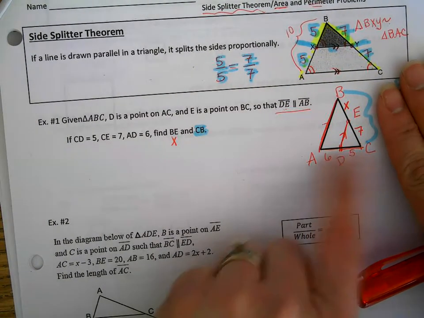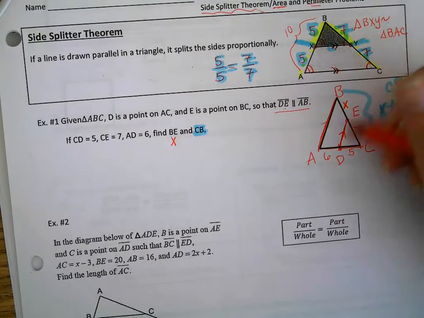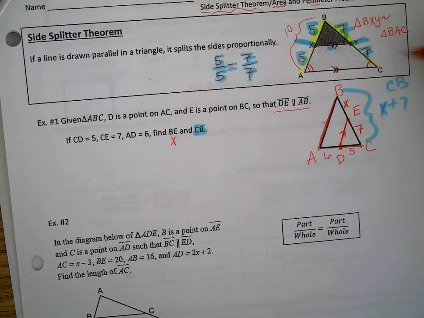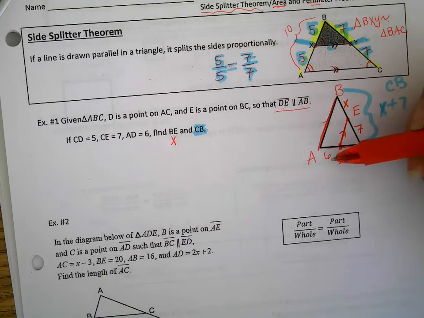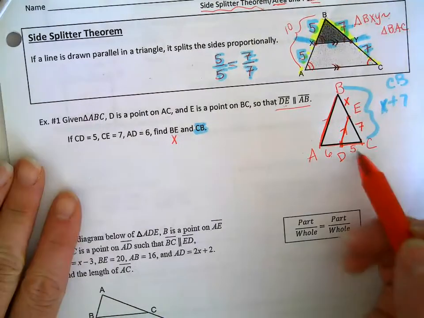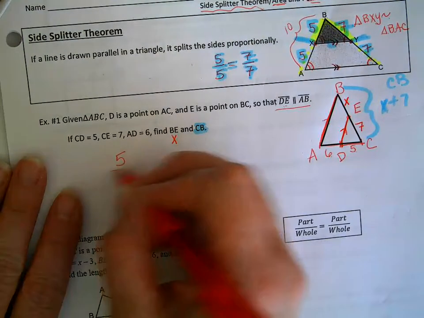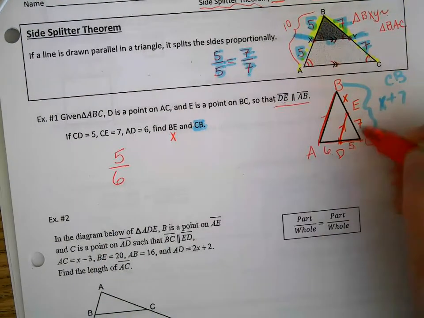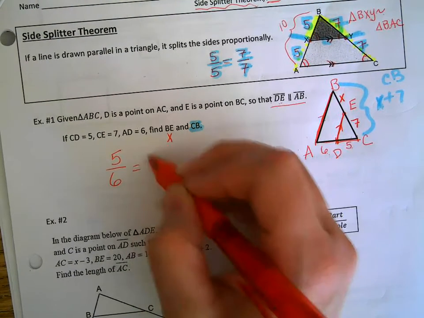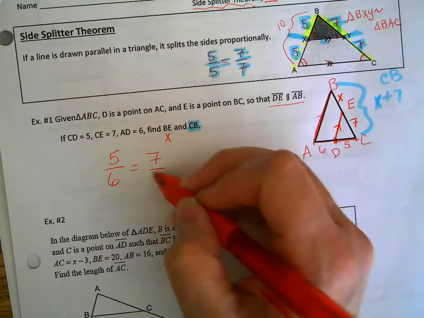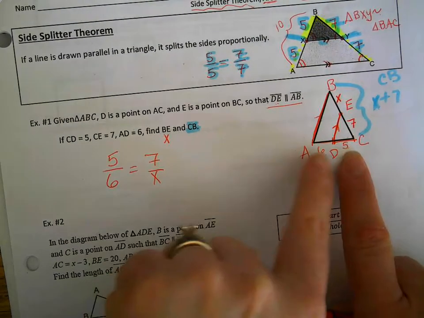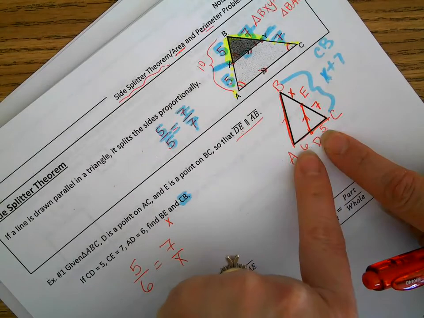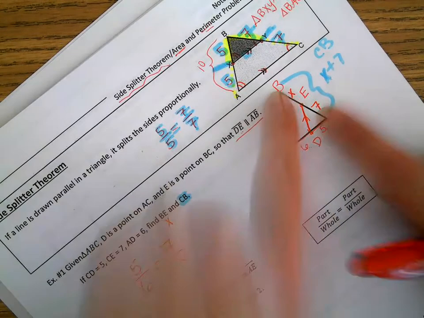What I said before is that this line parallel here splits the sides proportionally, so 5 compares to 6. Again, I'm thinking the top to the bottom. 5 compares to 6 as 7 compares to X. So again, I did the top over the bottom if we think C is that top point. 5 compares to 6 as 7 compares to X.